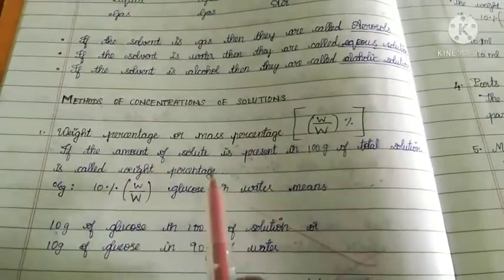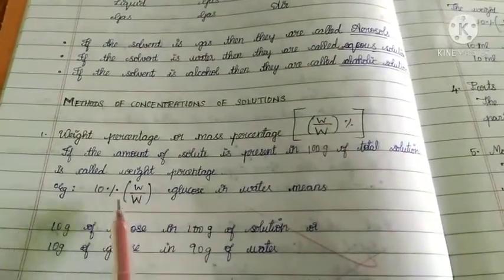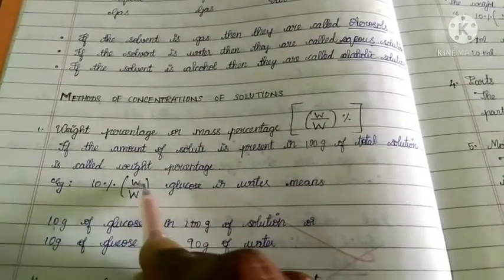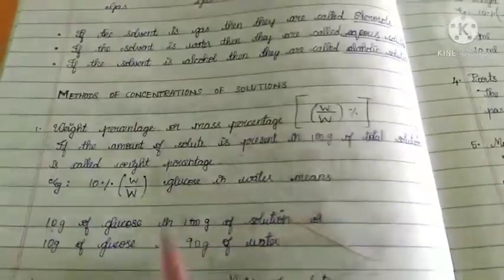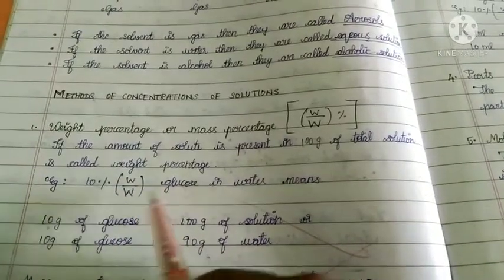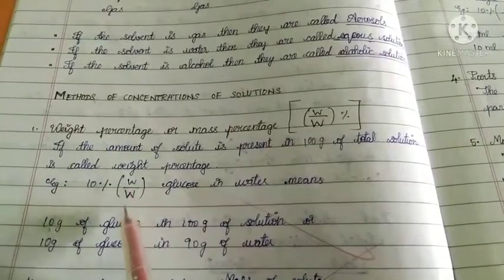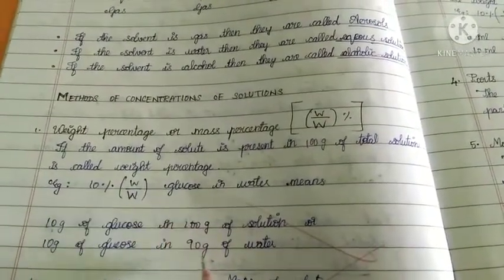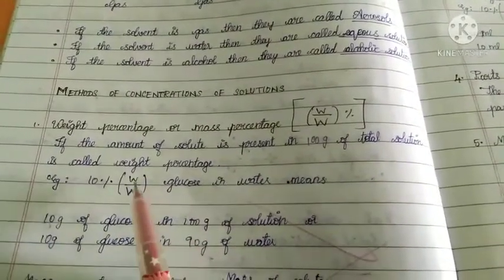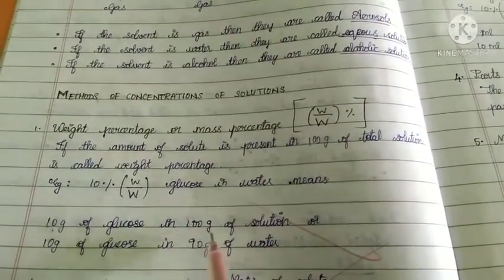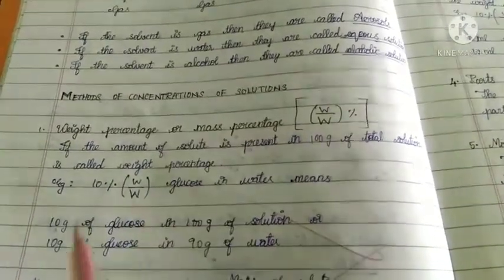If the amount of solute is present in 100 grams of the total solution. For example, if you see the example, then you will get a clear idea. For example, 10% small w by capital W of glucose in water. That means what? 10% w/W glucose in water means 10 grams of glucose present in 90 grams of water, or 10 grams of glucose is present in 100 grams of the solution. Percentage means you should calculate for 100.